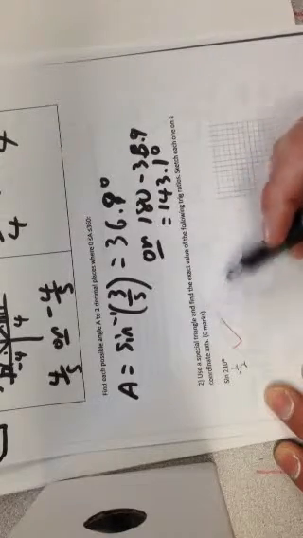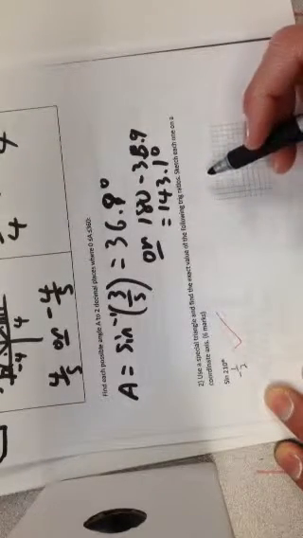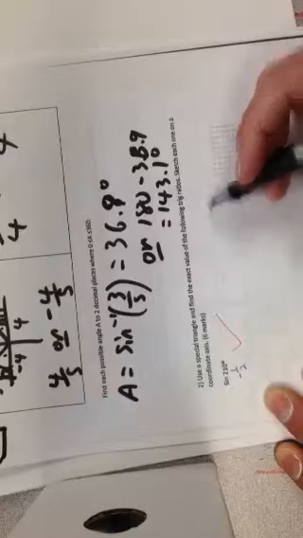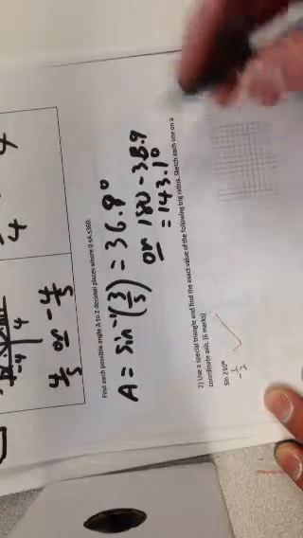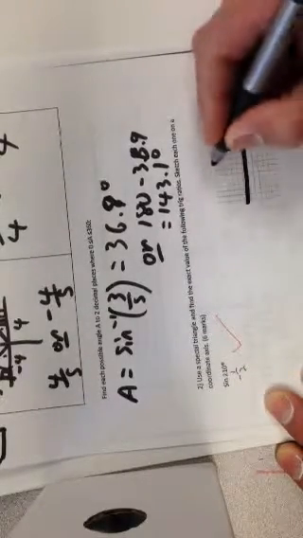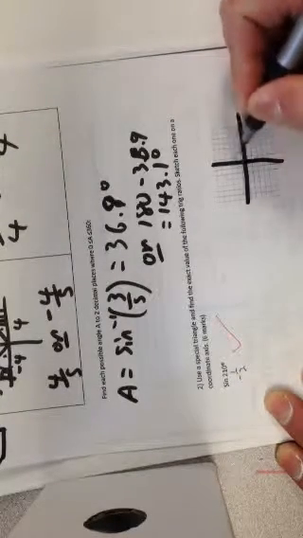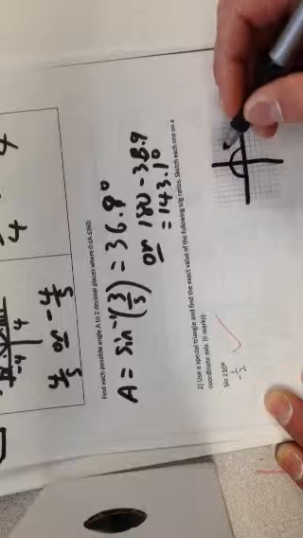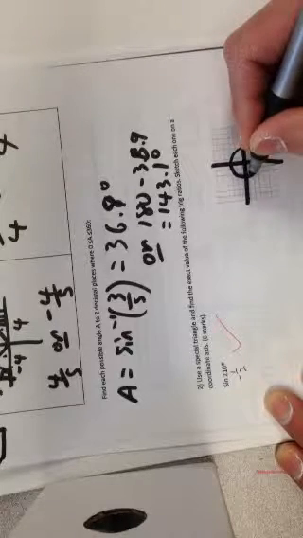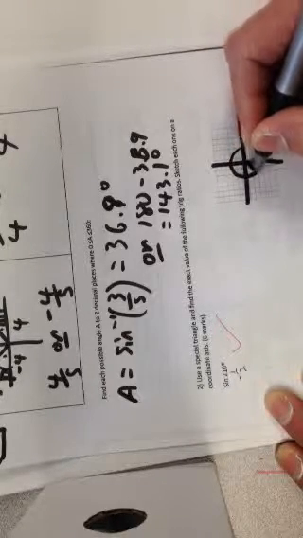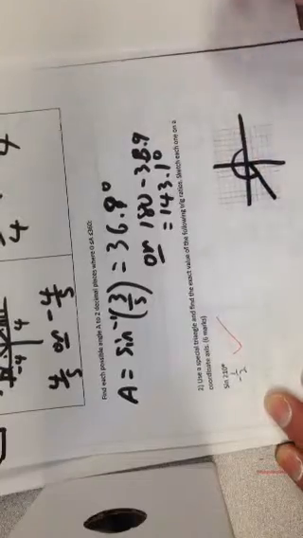Okay, so here I asked you to use a special triangle to find the exact value of the trig ratio and then sketch it on the coordinate axis. Everything was good, you just have to sketch it. To sketch the angle of 210, if you go all the way from here to here, that's 180, and we have to go an additional 30 to give us an angle of 210 degrees.